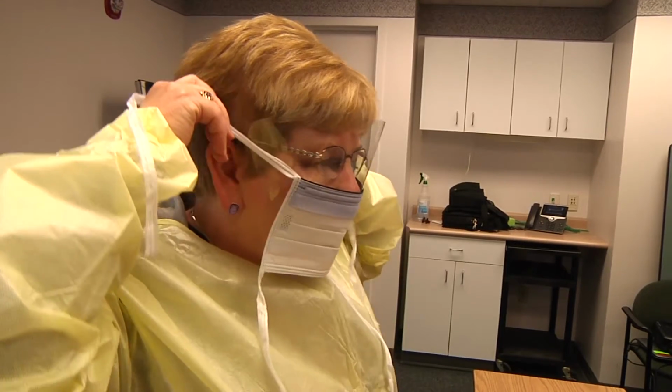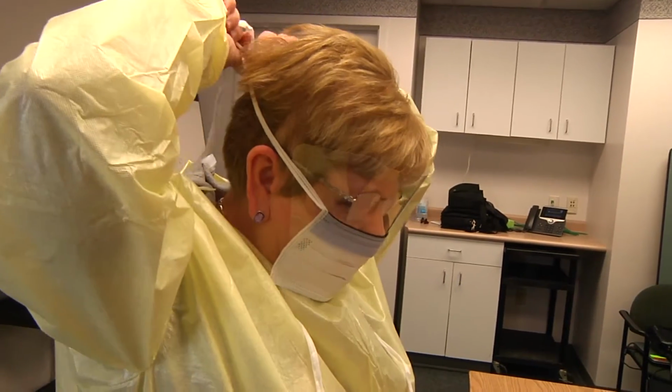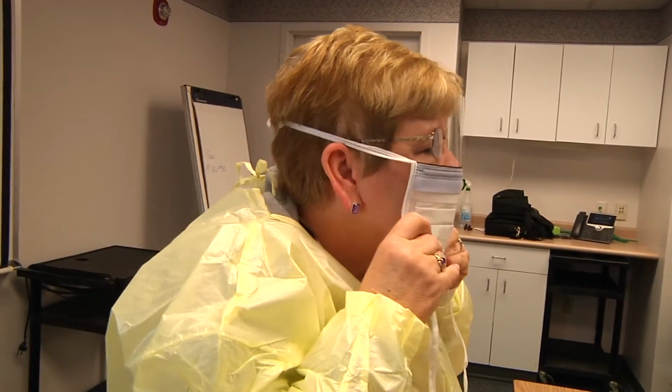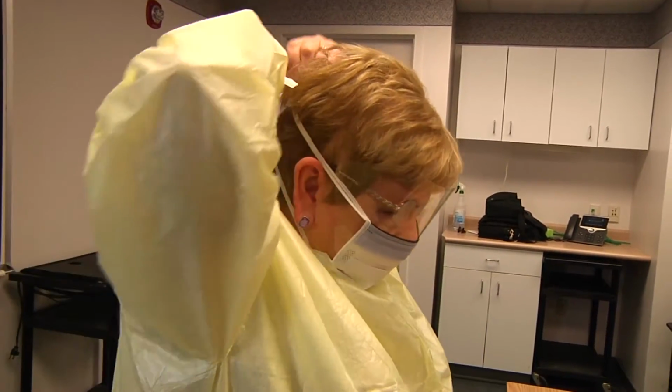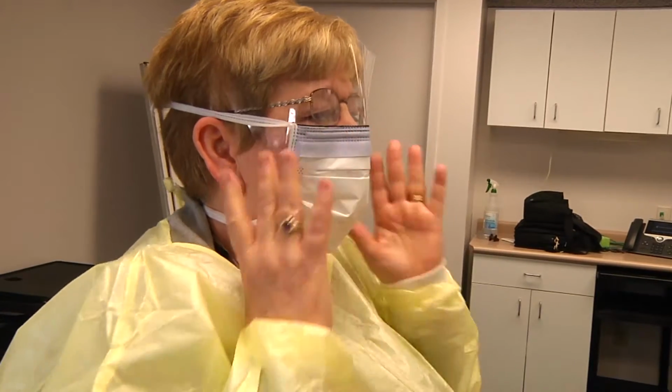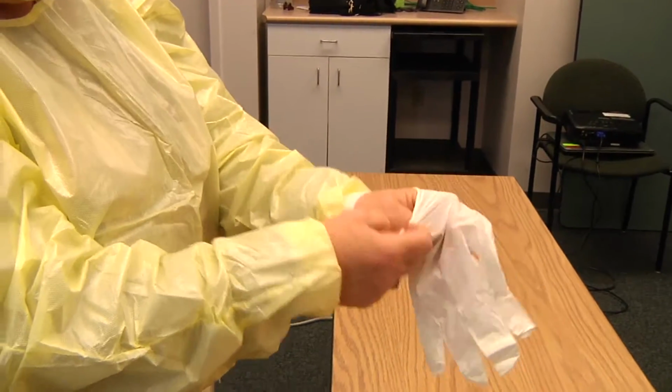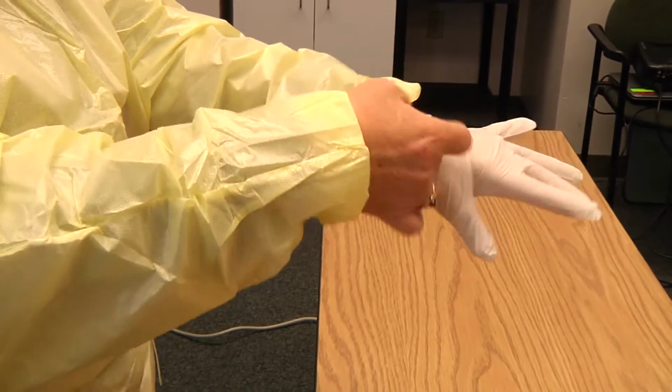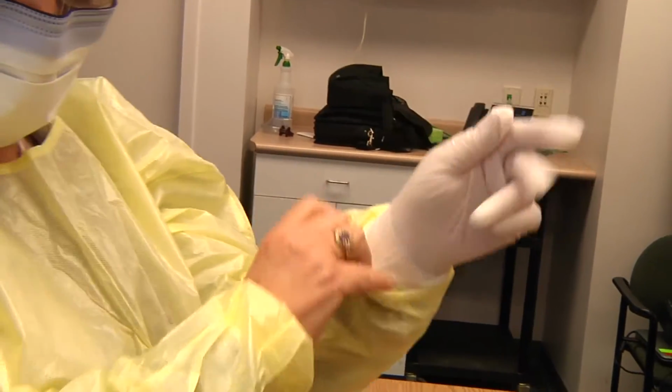Then, using goggles or a face shield, place over face and eyes and adjust to fit. Lastly, when using gloves, extend to cover wrist of isolation gown.